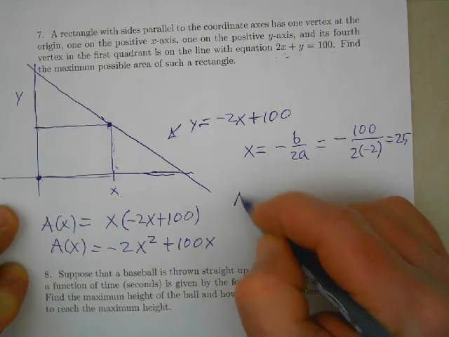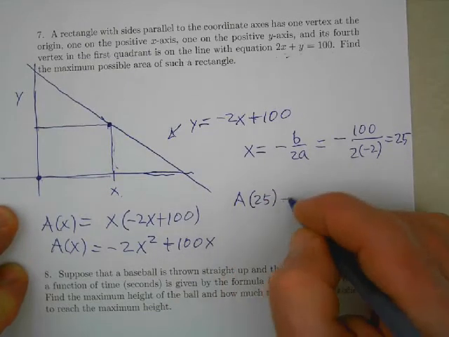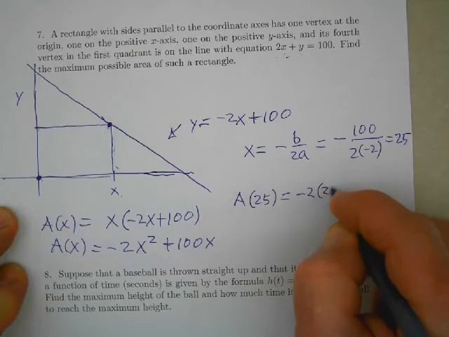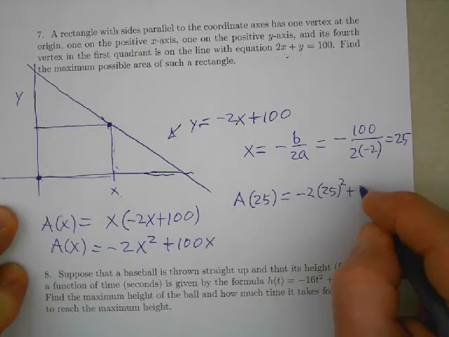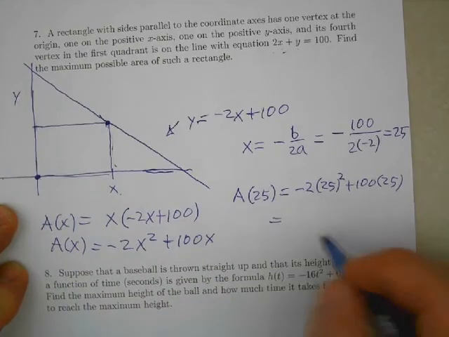Okay, so when x is 25, the value of this area function is a maximum. So we'll evaluate this function by replacing every x with 25. So we get A of 25 equals -2 times 25 squared plus 100 times 25. And then a little bit of arithmetic.